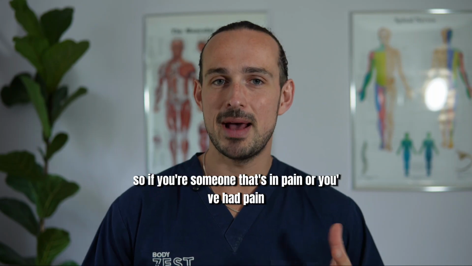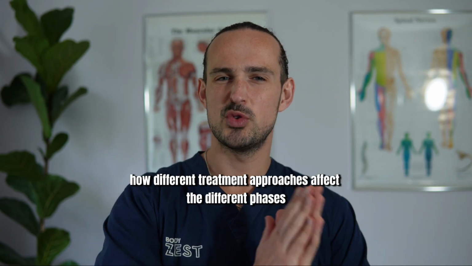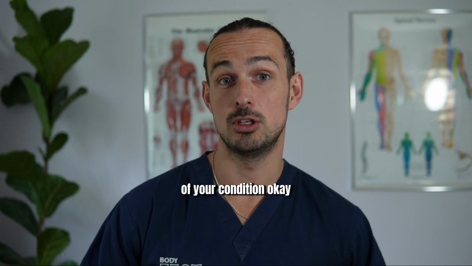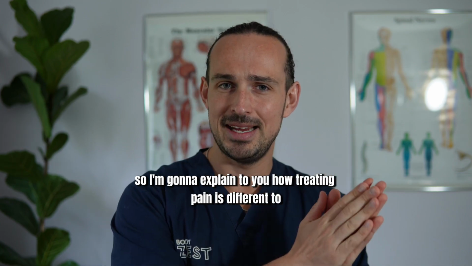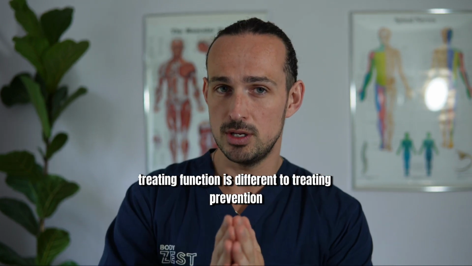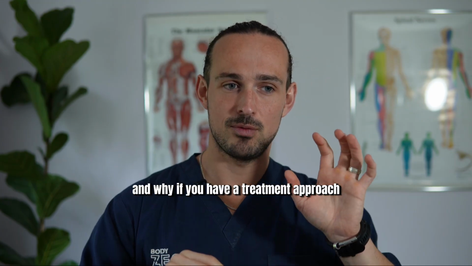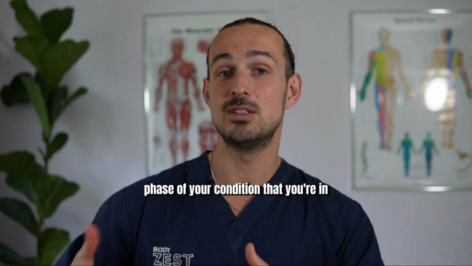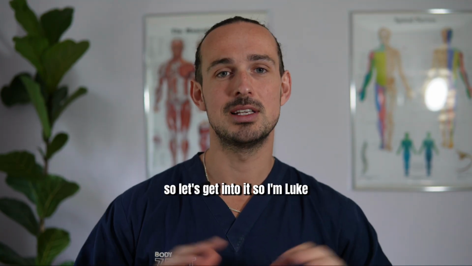So if you're someone that's in pain or you've had pain, then it's really important for you to understand how different treatment approaches affect the different phases of your condition, okay? So I'm going to explain to you how treating pain is different to treating function, is different to treating prevention, and why if you have a treatment approach which doesn't align with the type of phase of your condition that you're in, then actually it's probably not going to work. So let's get into it.